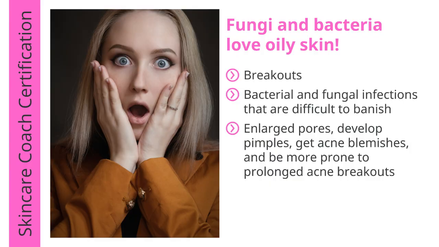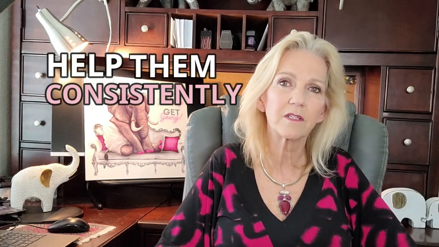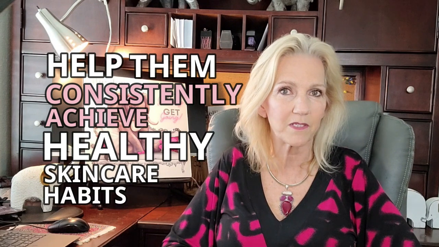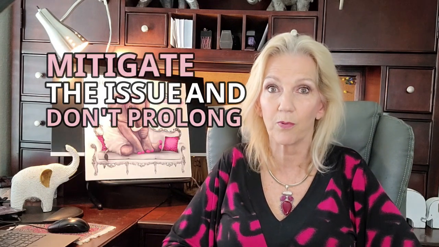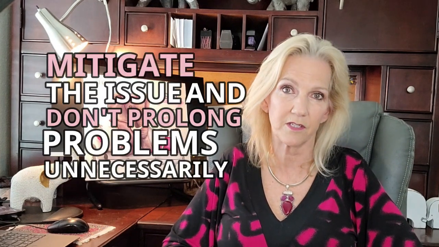If your client has oily skin, they'll most likely be more inclined to have enlarged pores, develop pimples, get acne blemishes, scarring, and they might be prone to prolonged acne breakouts too at some point in their life. If your client does have oily skin, your undertaking is to help them consistently achieve healthy skincare habits that mitigate the issues and don't prolong problems unnecessarily.